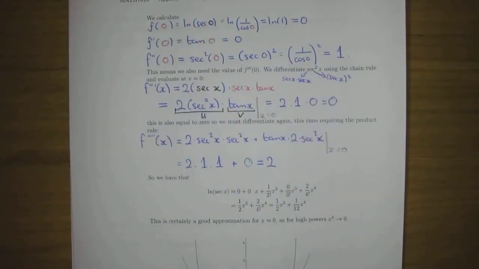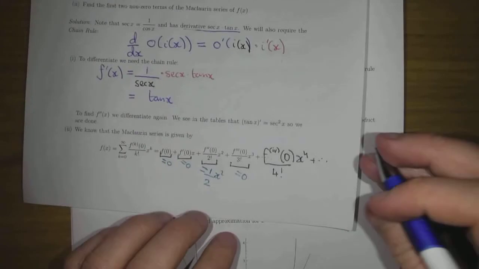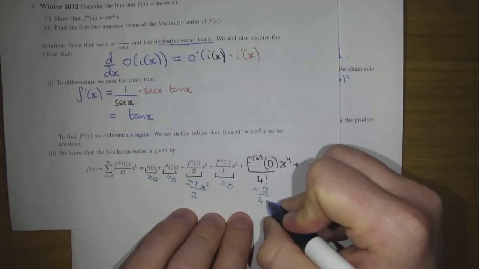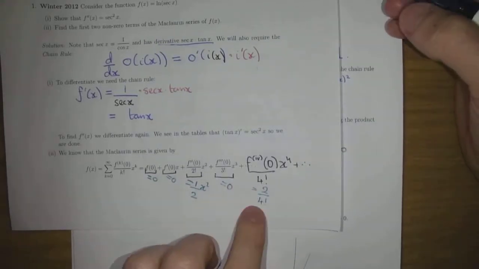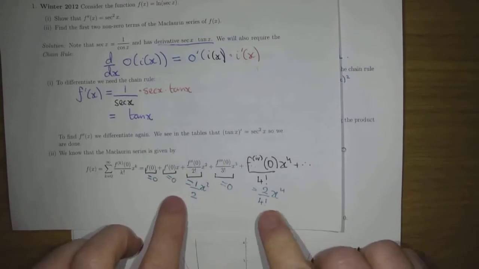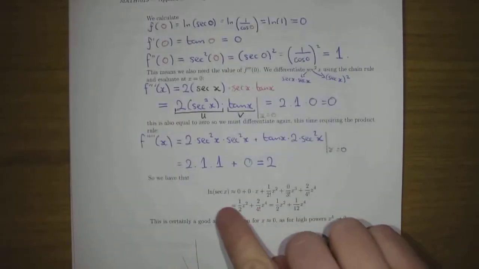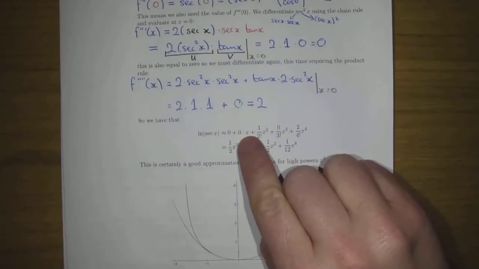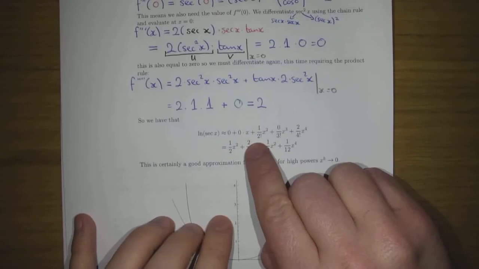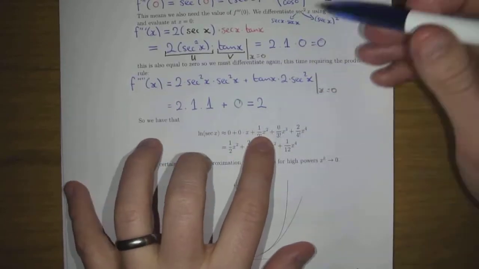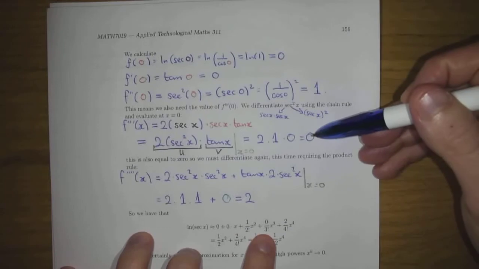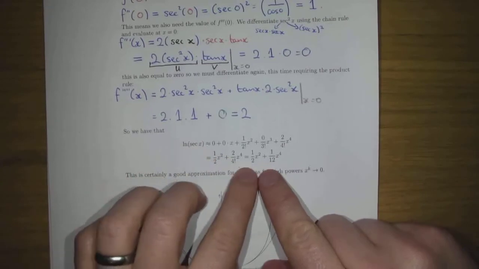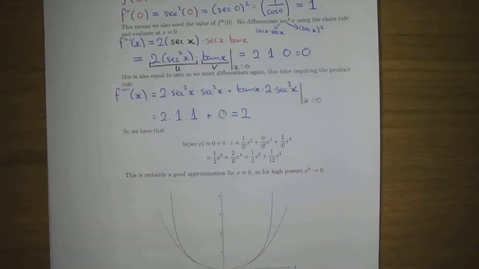So what we get down here is 2 over 4 factorial. Now 4 factorial is 4 by 3 by 2 by 1, which is 24. So 2 over 24, x to the 4. And they're the first two non-zero terms. So log of sec of x is approximately 0 plus 0 x, which is just 0, plus 1 over 2 factorial x squared. That 1 is coming from up here, 0 is coming from here, and the 2 is coming from here. So you end up with log of sec of x approximately equal to a half x squared plus 1/12 x to the 4.